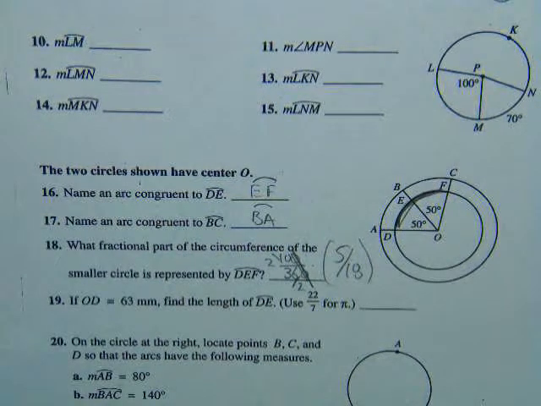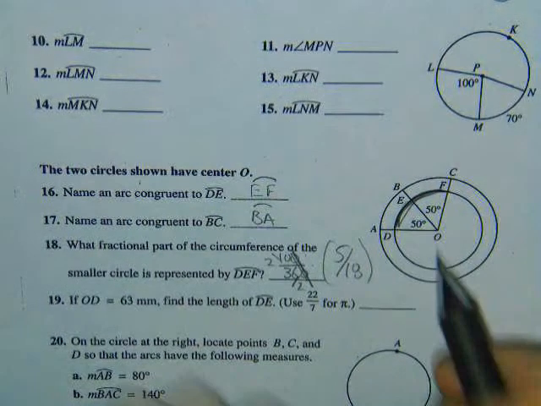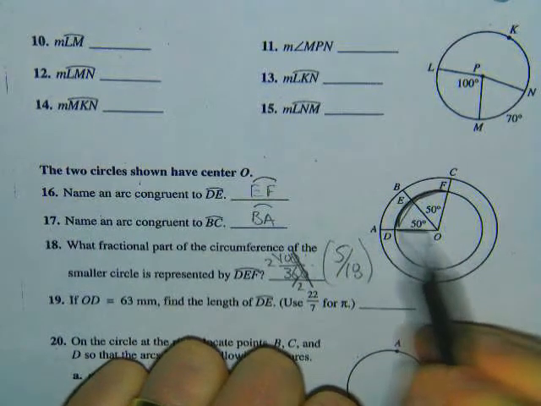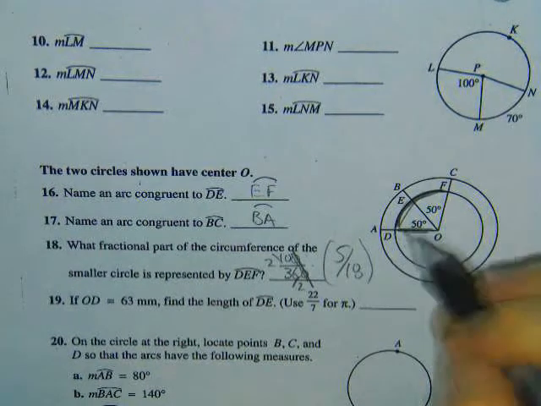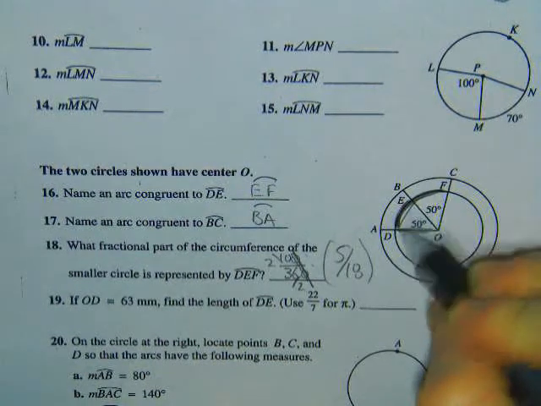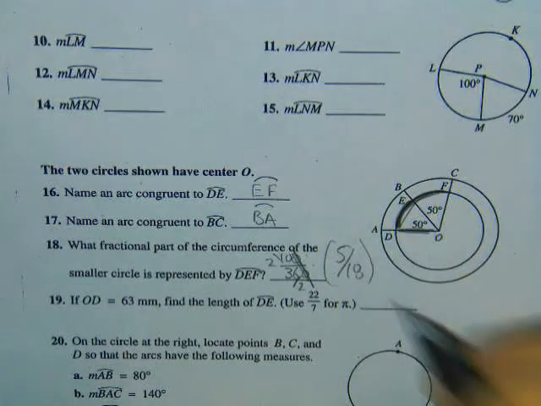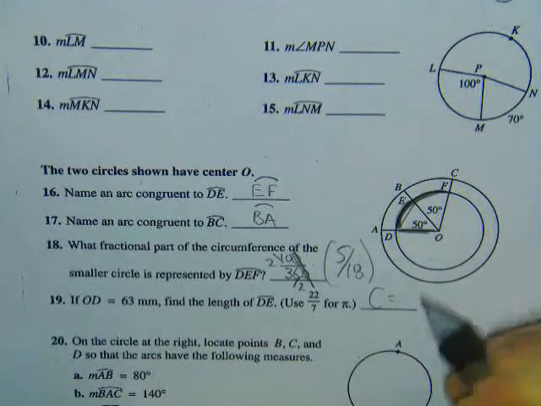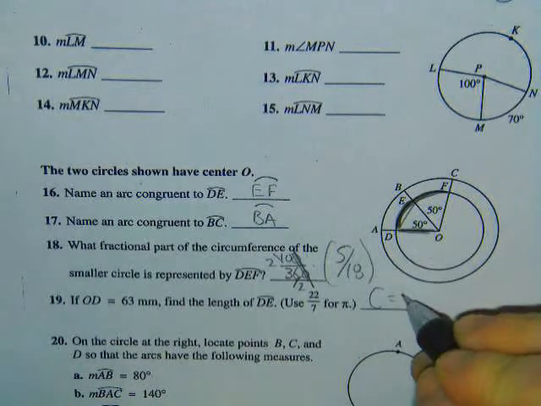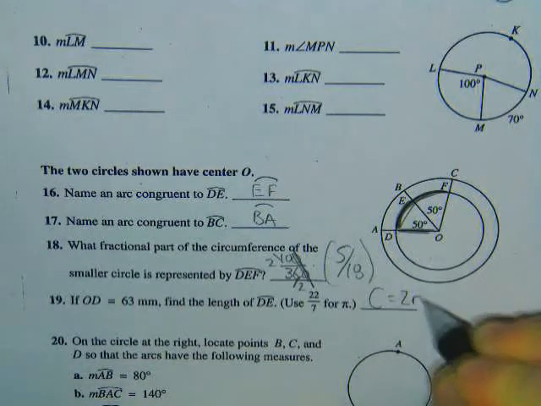Okay, now it says OD is 63. Then what's the length of DE? Well, the length of the arc is the circumference. Circumference is twice the radius times pi. Remember that from before.